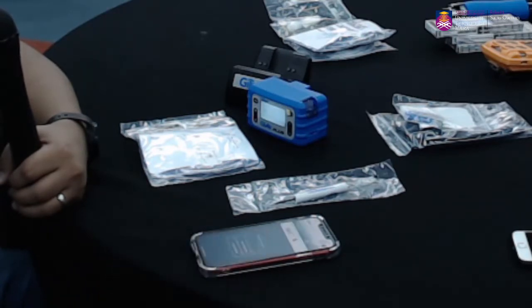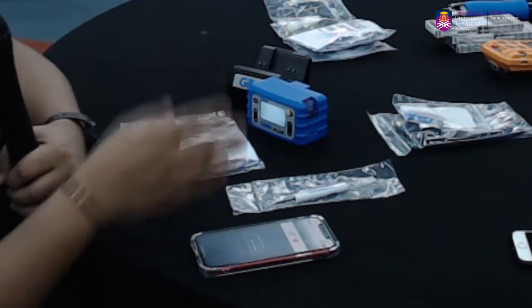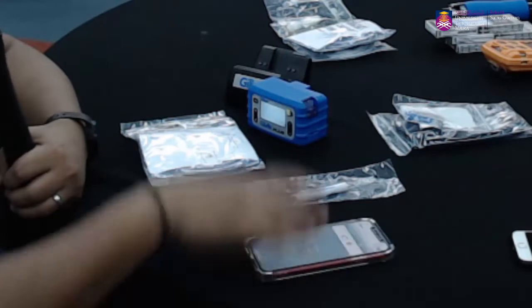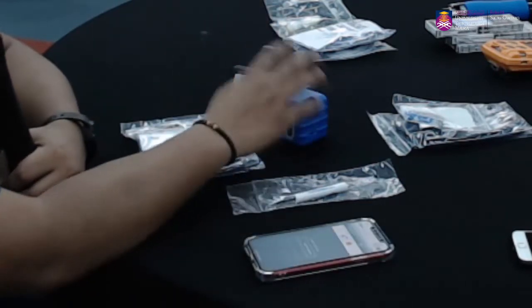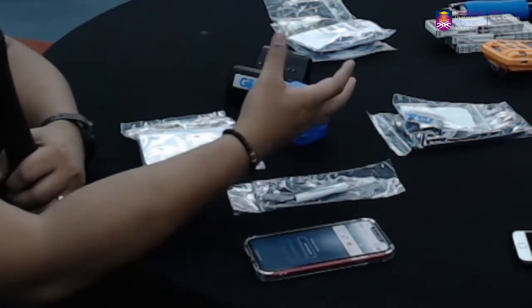Kalau contohnya I nak stop the sample, contohnya I continue the sample, and I press stop. Nanti dia akan stop lah. So it's controllable with the application and also you boleh control it physically lah. So daripada situ that is the advanced part lah.